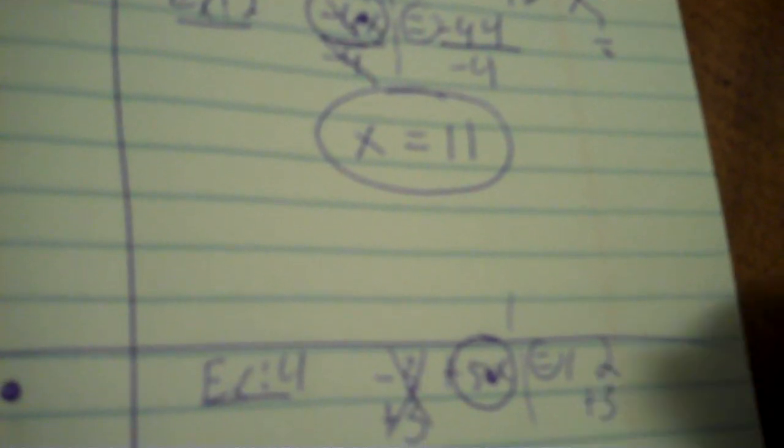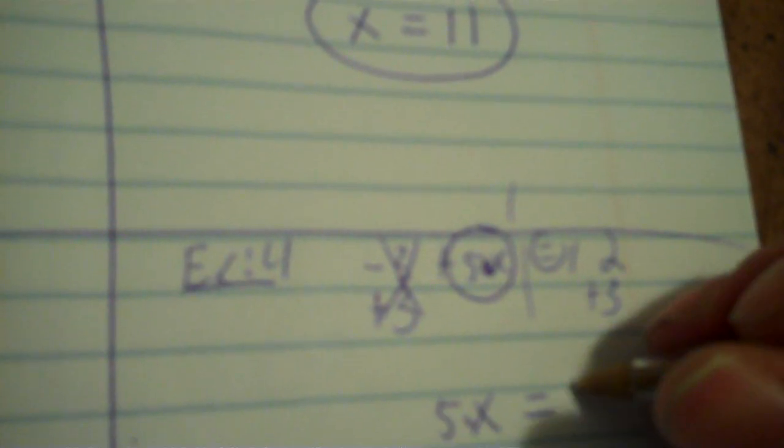So before you divide, you have to get this negative 3 to a 0. So you move forward 3. You add 3, and then add 3 to your 12. So I have 5 times x, 12 plus 3 is 15.